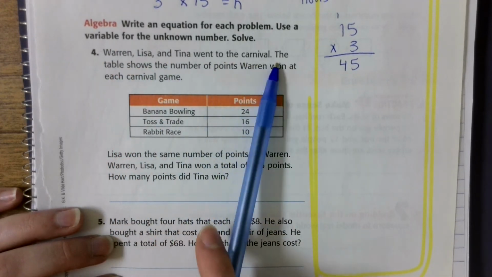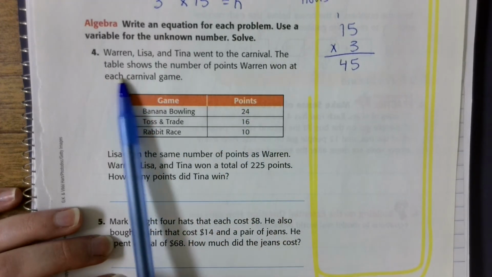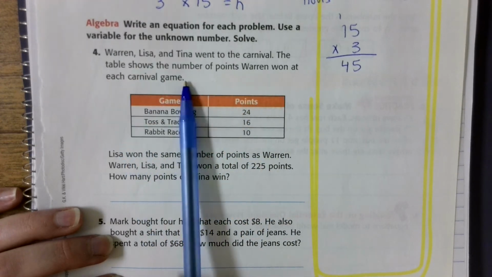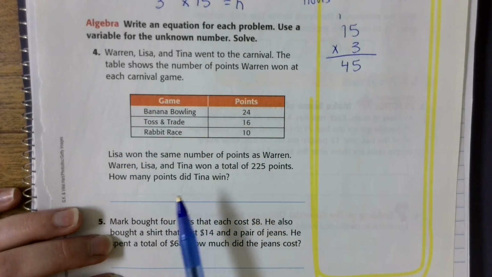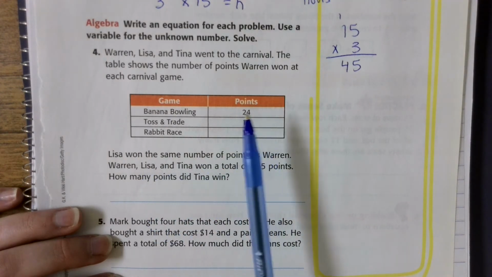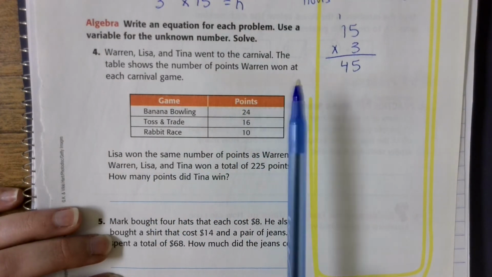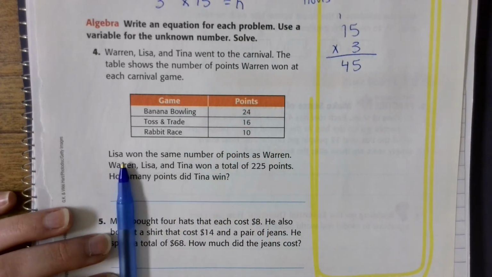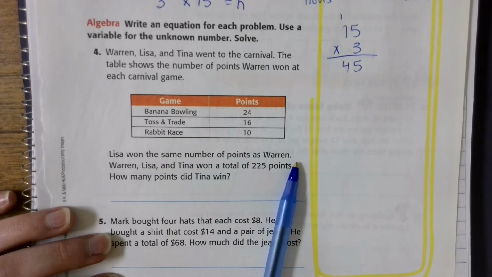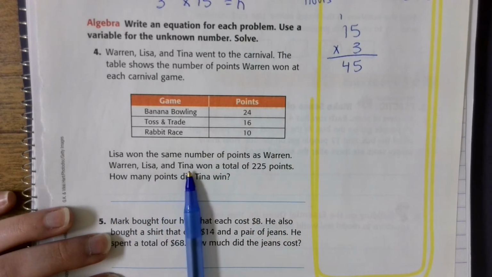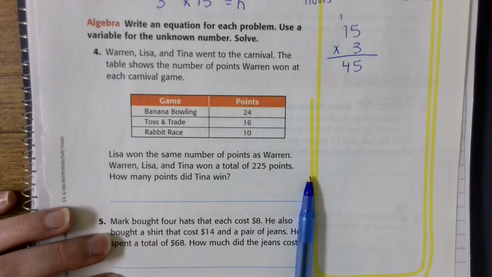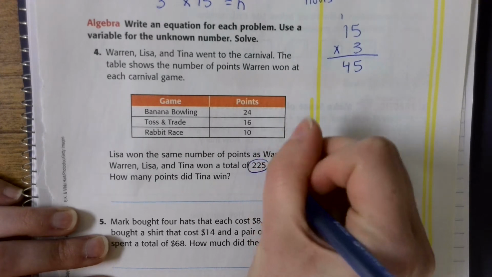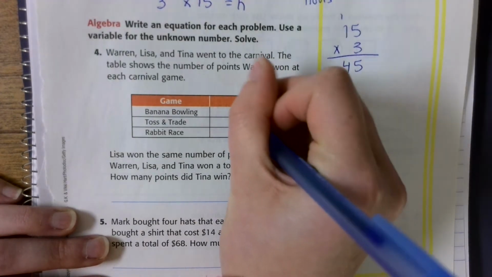Warren, Lisa, and Tina went to a carnival. The table shows the number of points Warren won at each carnival game. Wait, the table shows how many points Warren won. What about Lisa and Tina? Okay, Lisa won the same number of points as Warren. Warren, Lisa, and Tina won a total of 225 points. How many points did Tina win? Oh, I see what they're doing here. Okay, we got 225. These are numbers as well.